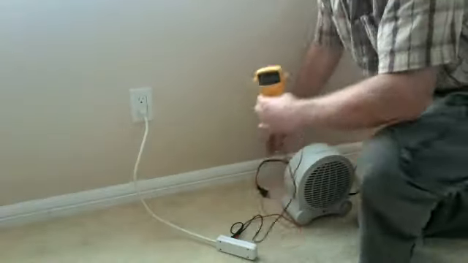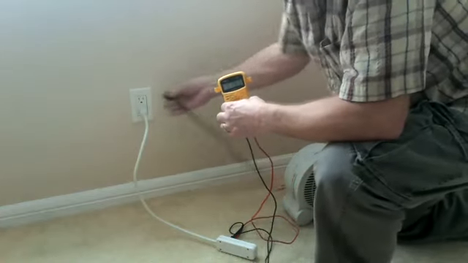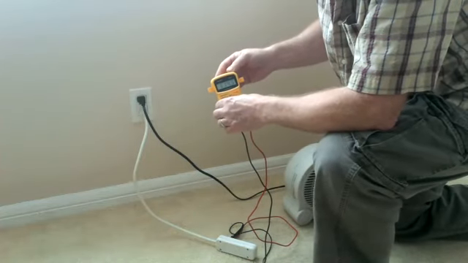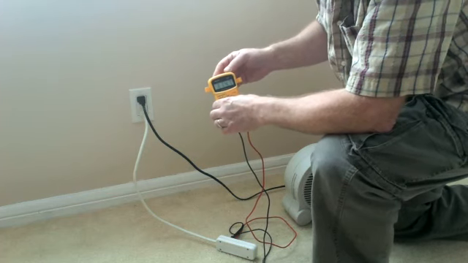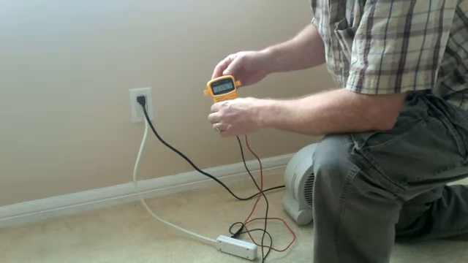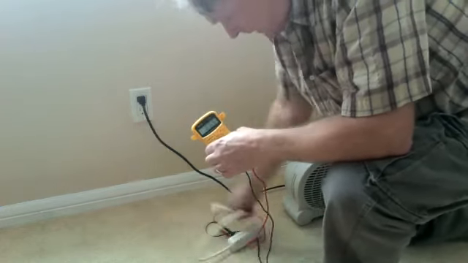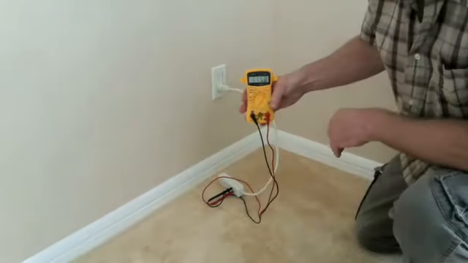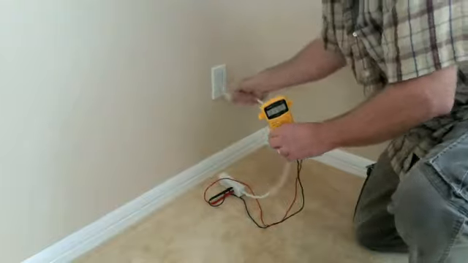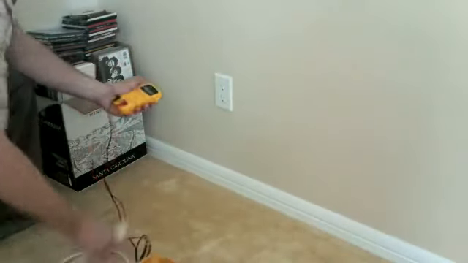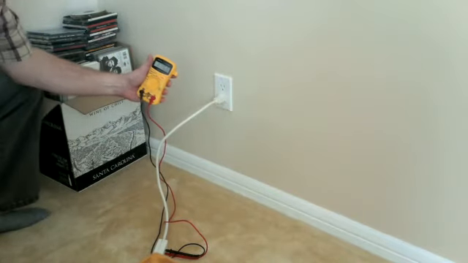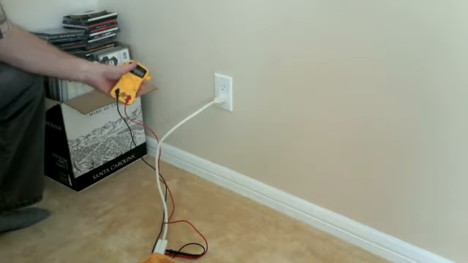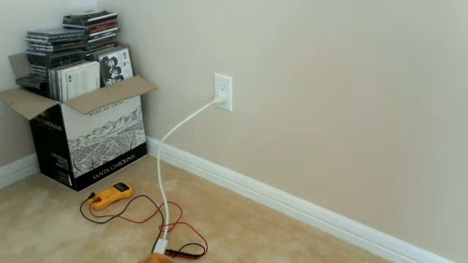So now with the heater unplugged, we're back to 119.5. If I plug in the heater here, I see 114.7. So that's the lowest we've seen so far. 114.7 at this outlet. Let's go back to the other outlets. This outlet is showing 115.8, definitely higher. This outlet, 116.6. So now we know that these outlets are pretty much in order.